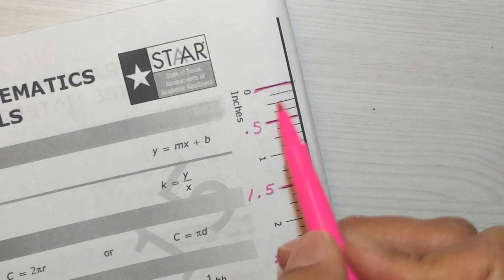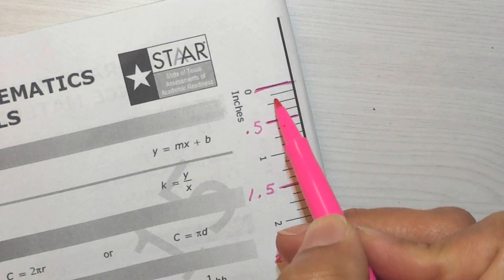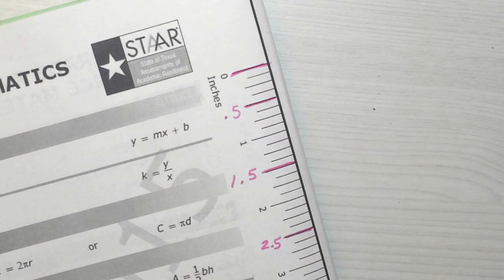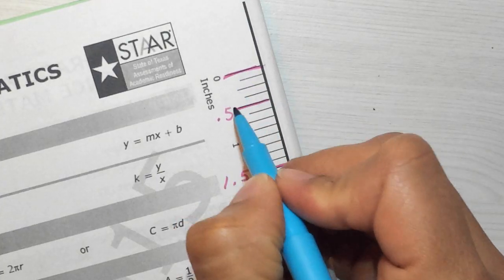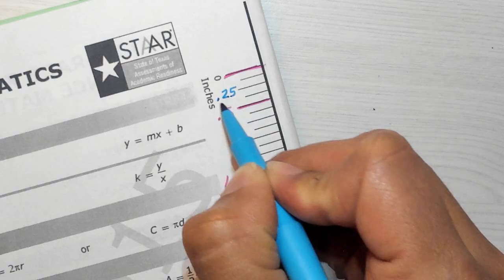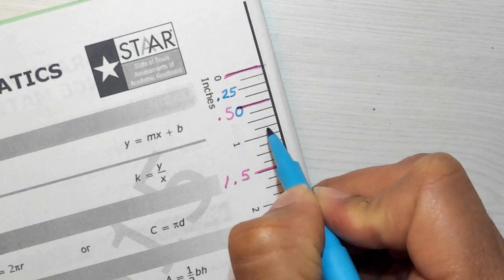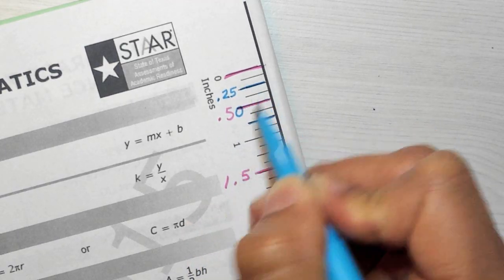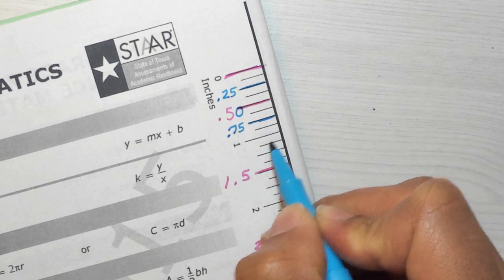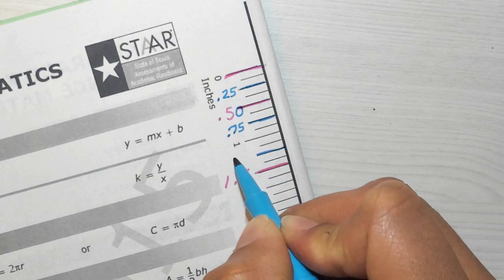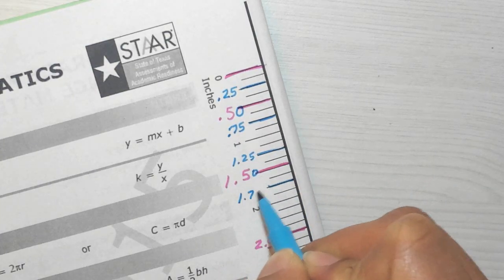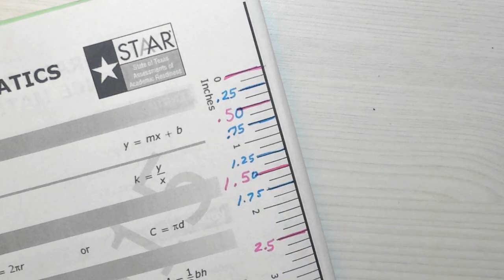Okay, that other longer line that's in between those are your quarters. So those, just think about it as money. Between 50 cents, there is 25 cents. 25 cents, 50 cents. Your next one is 75. 1 whole, or $1, 1.25, 1.50, 1.75, 2, okay, and so on.